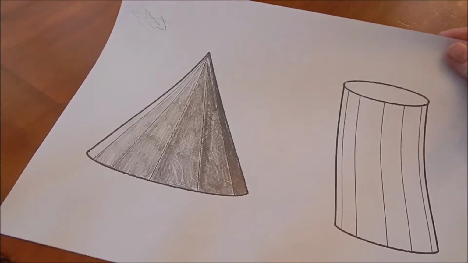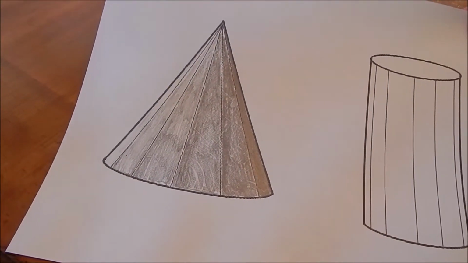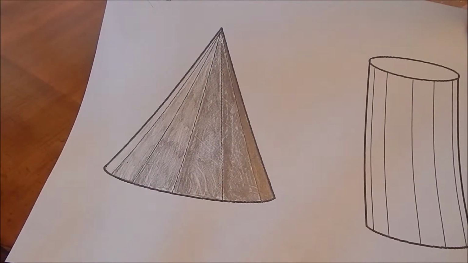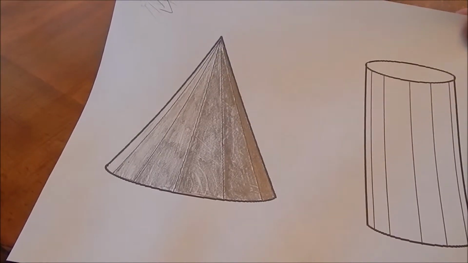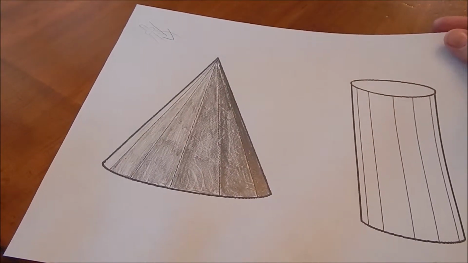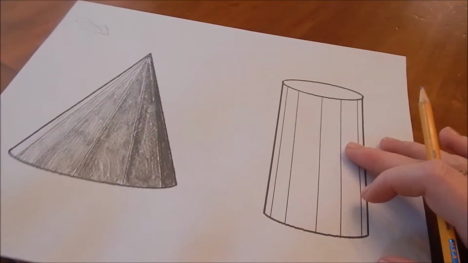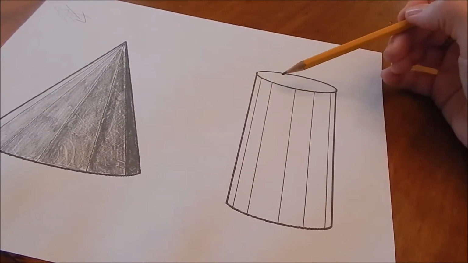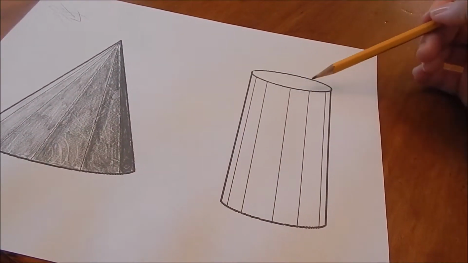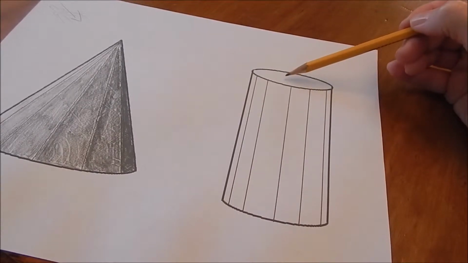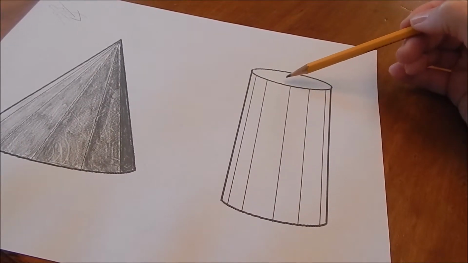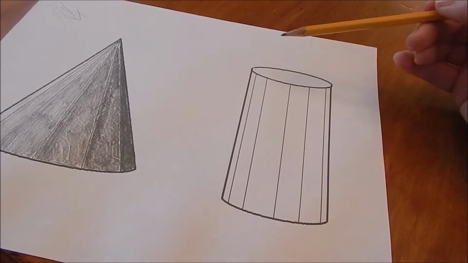You can see, even by shading that in sections, how it's starting to get a little bit more of a 3D effect. We're going to move on to the cylinder, and you're going to see how it does the same thing. When we look at the cylinder with its flat top, the brightest part of the light is going to hit the very top of this. So the top of your cylinder is going to be your lightest shading.